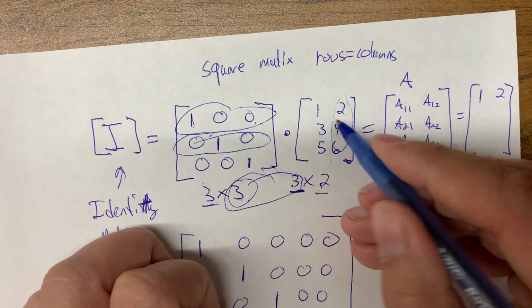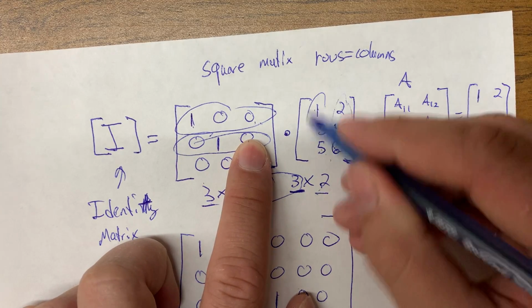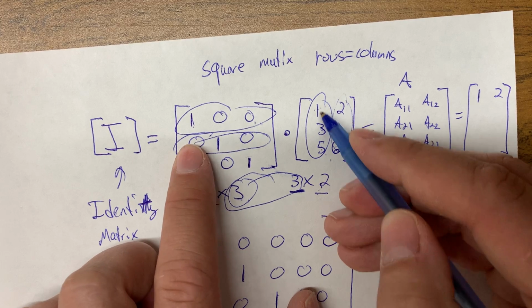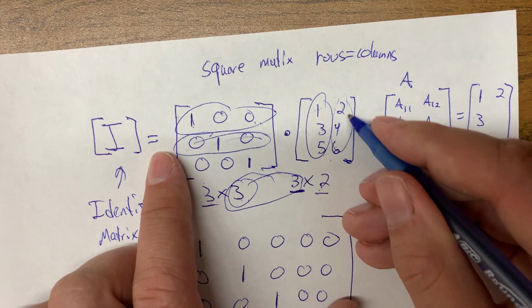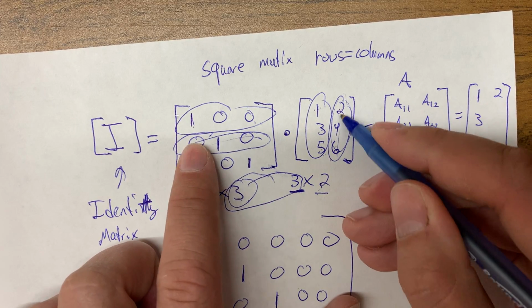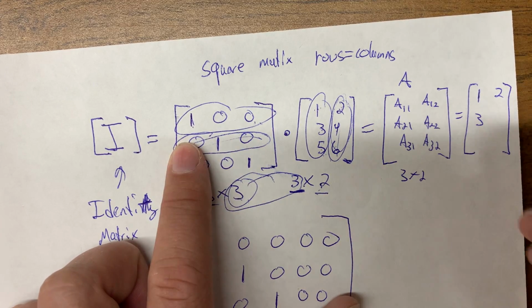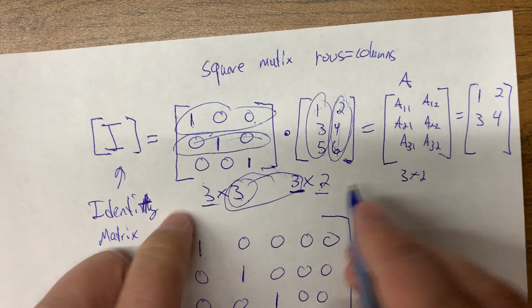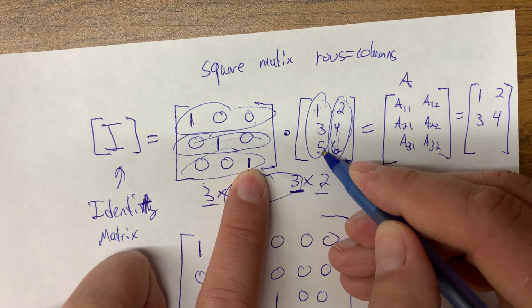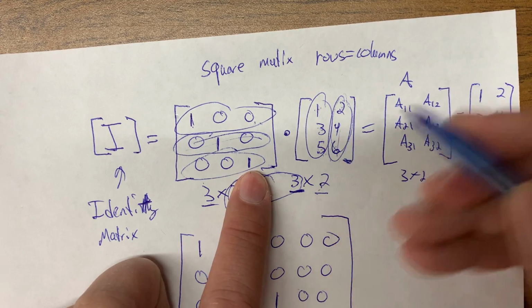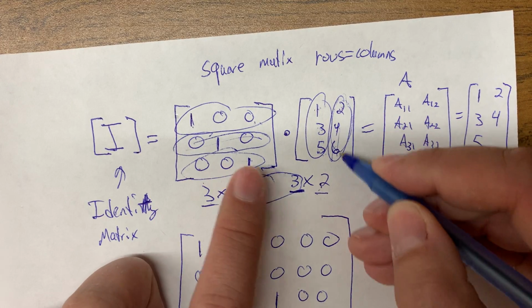In the second row times the first column, you'll get 0 plus 3 plus 0. So 0 plus 3 plus 0 is 3. Then second row, second column is going to be 0 plus 4 plus 0. I'm just multiplying them together. 6 times 0, 4 times 1, 2 times 0. And that's 4. Last row times first column. So 1 times 0, 3 times 0, 5 times 1 is 5. And last row, last column, 0 plus 0 plus 6 is 6.